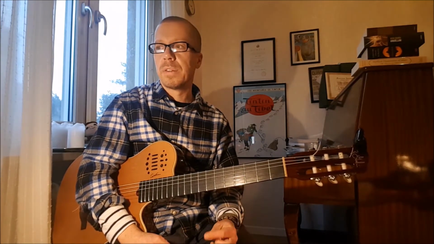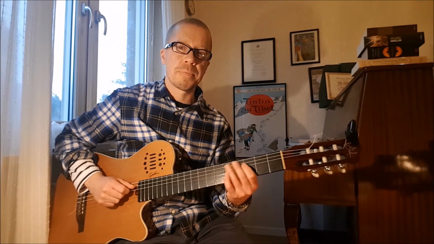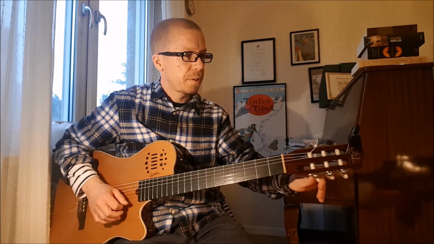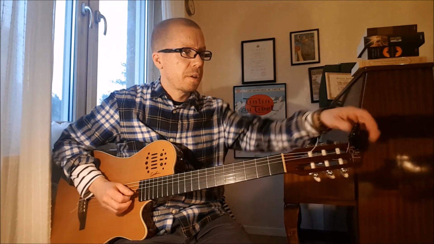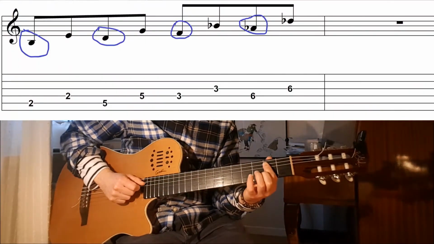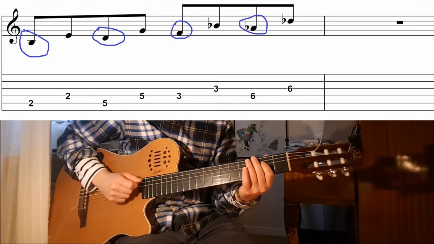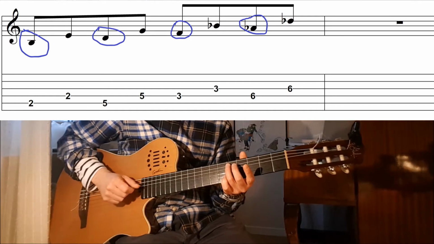Now it gets interesting. We're going to add a fourth. And I think if you listen to my videos, you've probably heard me play this. It's one of my favorite licks. Sorry, I got new strings. So the chord tone is B, adding a fourth with E. Next chord tone D, adding a fourth.